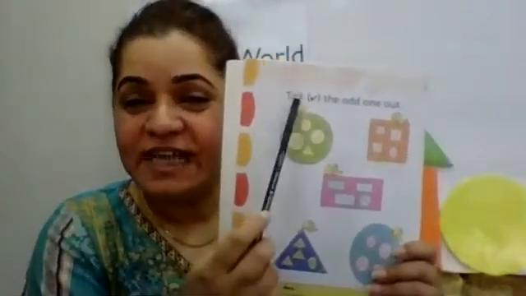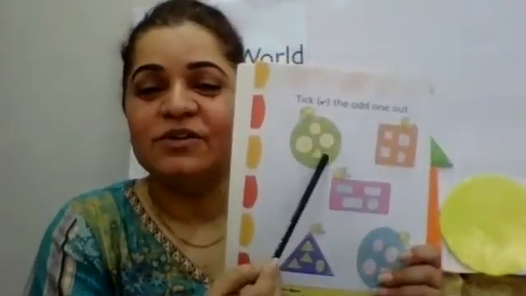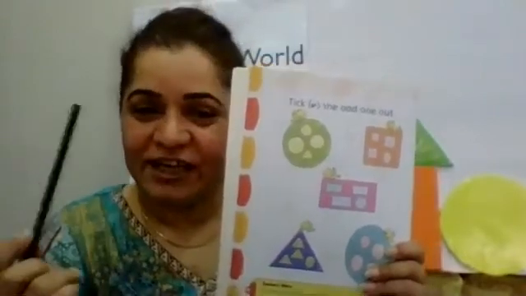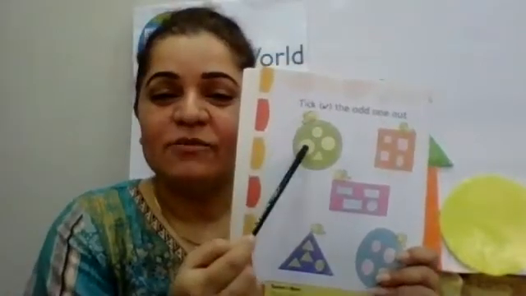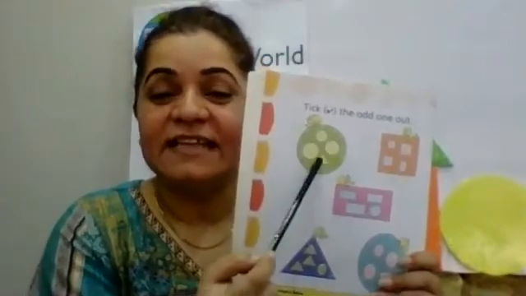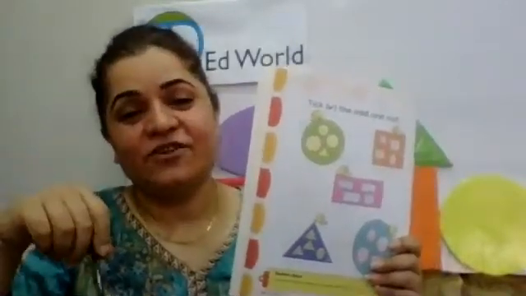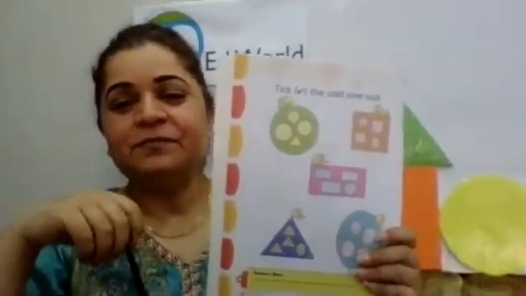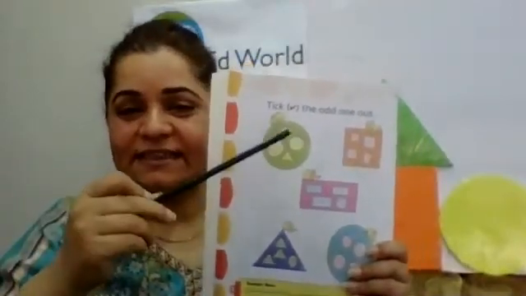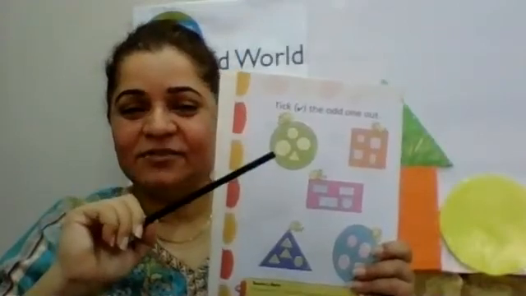So we're going to take the odd one out. So we are going to make a tick over here because this is a circle. 1, 2, 3, this is a circle, and this is the odd one out. So we're going to make a tick on that. That's great. Very good. Okay, quickly do it. That's good. You find it out.